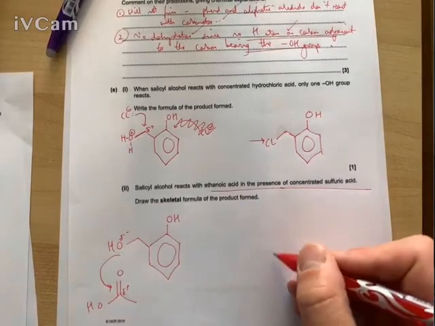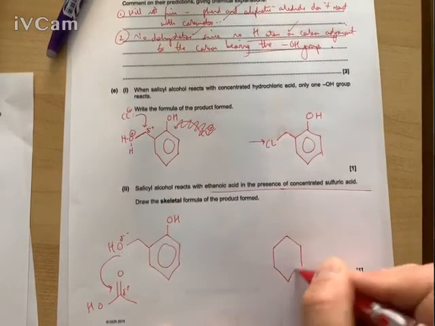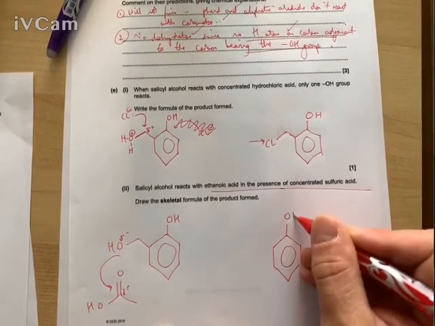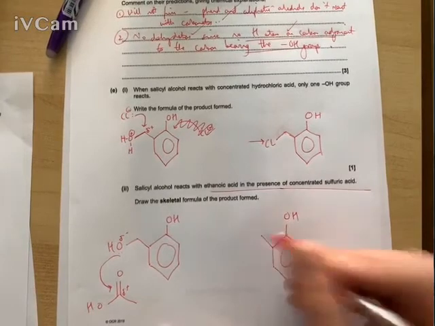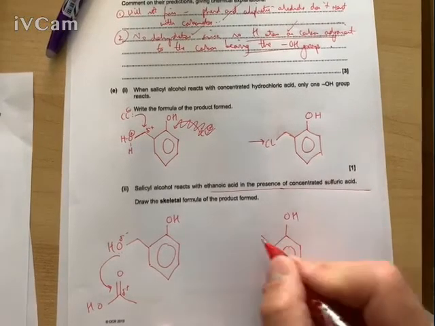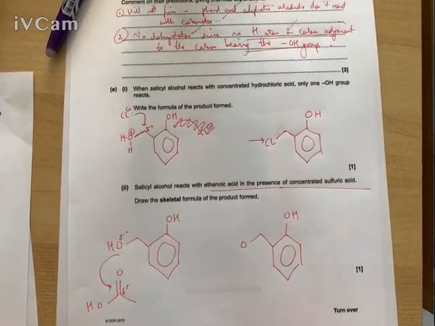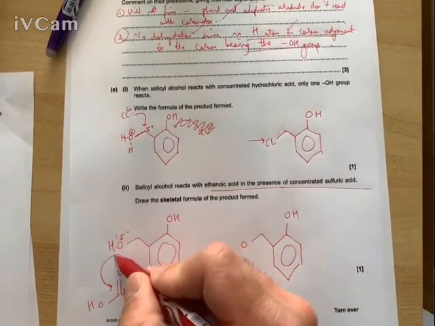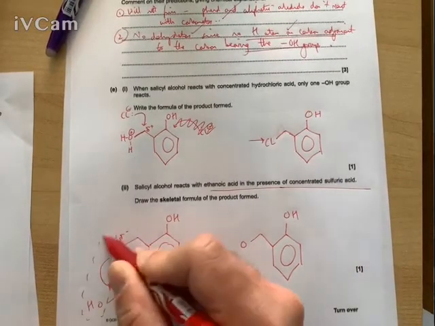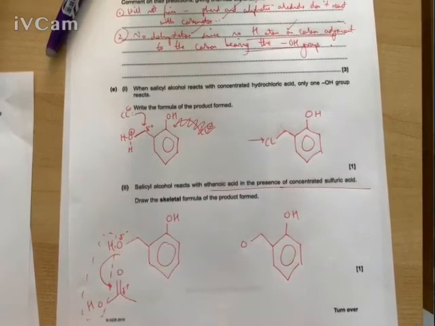So when you draw this, we're going to draw the rest of the molecule exactly the same. So leave that phenol group. But then we go up to the carbon, down to the oxygen. And remember, when we form an ester, we lose water. Okay, so we lose the OH from there and we lose the H from there. So we've got that oxygen. That oxygen is now going to be forming a bond with that carbon.